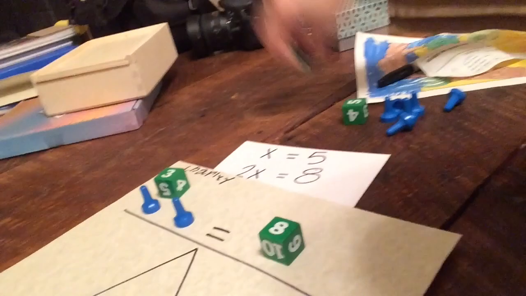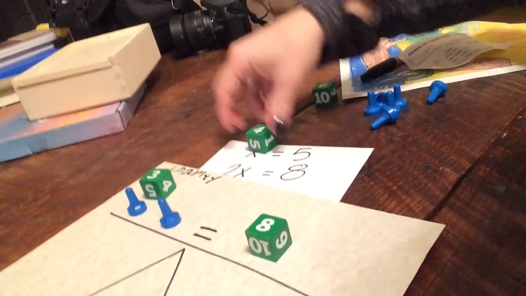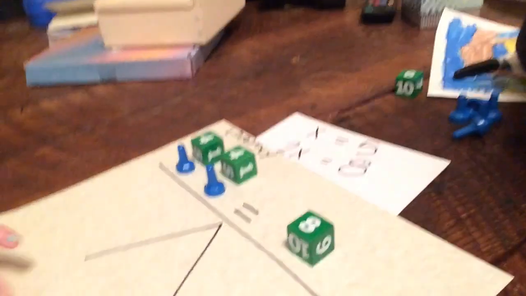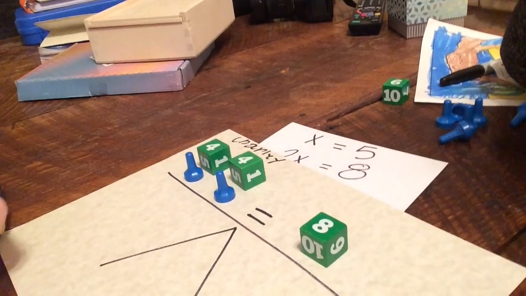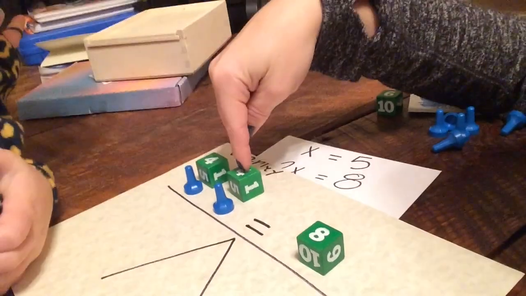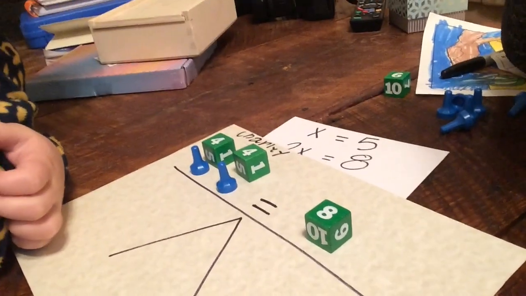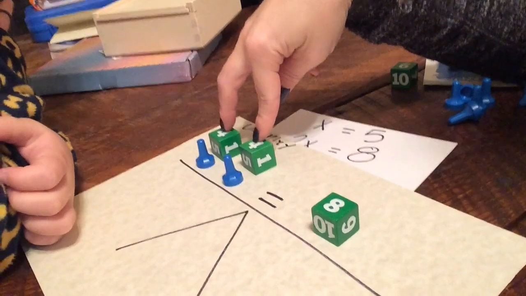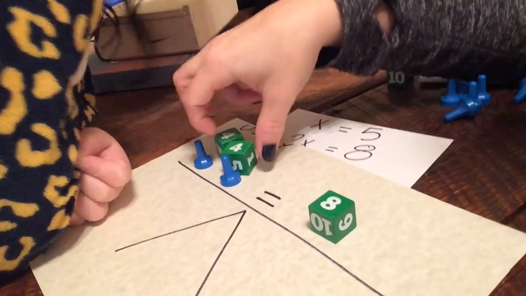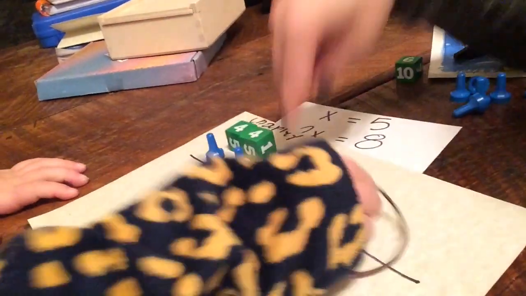4 and 4. Are you sure? Yeah. Tell me why you think so. Because 4 plus 4 equals 8. And would that give you two twin numbers? Yeah. So the same numbers, they're twins. And if you put them together, then you have equal value, 8.